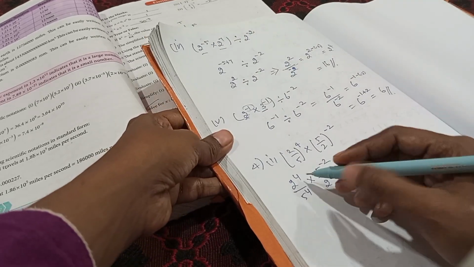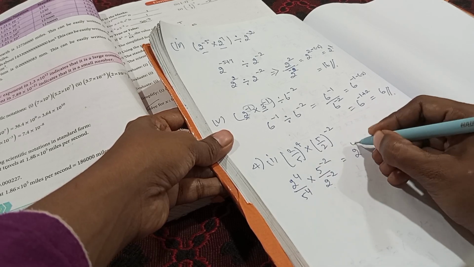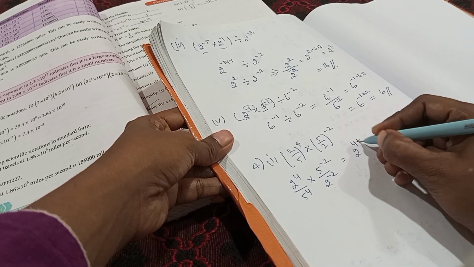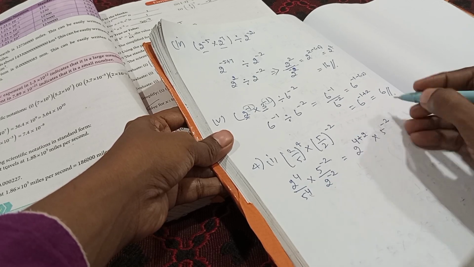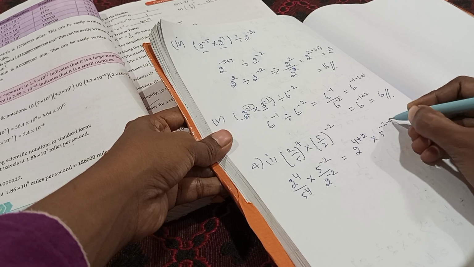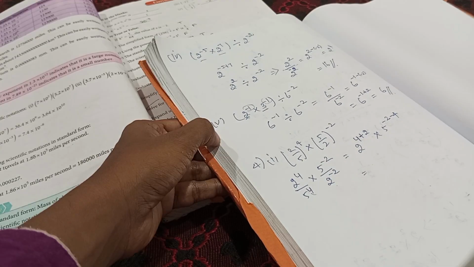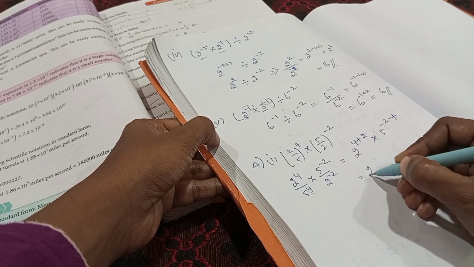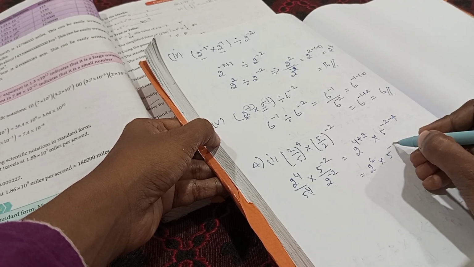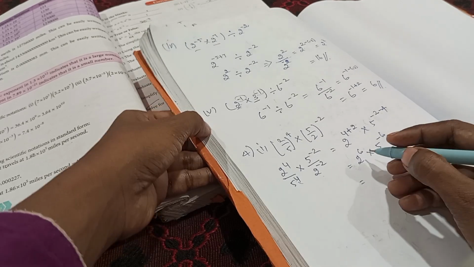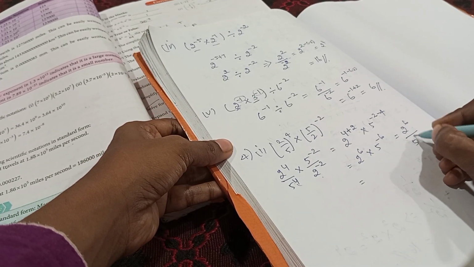So the bases are same, it is in division, you can bring it up. 2 to the power of 4 minus of minus 2 into 5 to the power of minus 2 minus 4. So if there is a negative, it becomes positive. So what happens? 2 to the power of 6 into 5 to the power of minus 6. Okay, it comes in the numerator and it comes in the denominator.